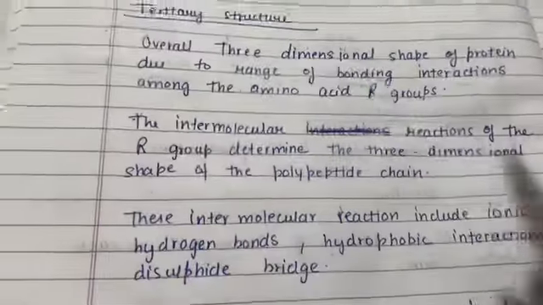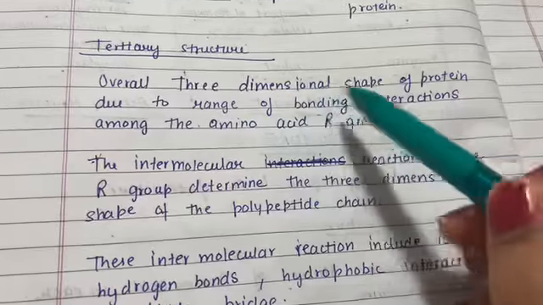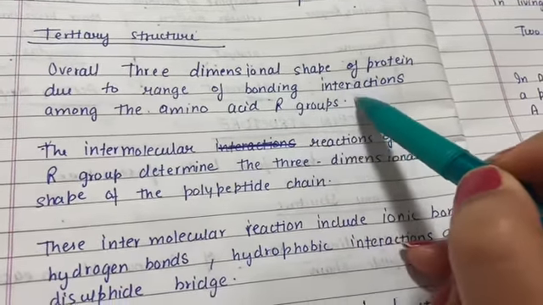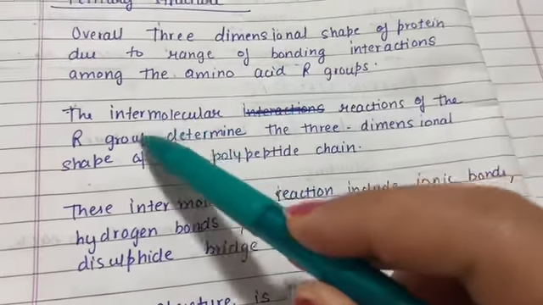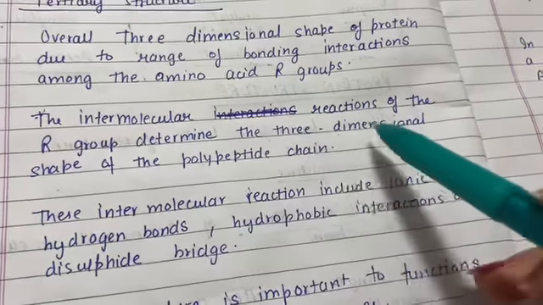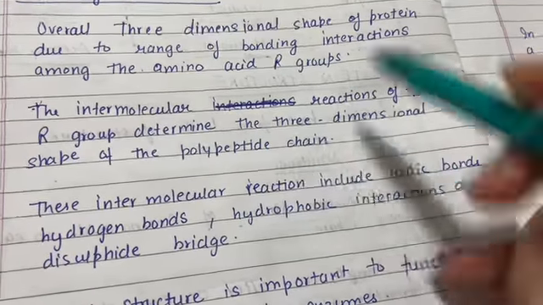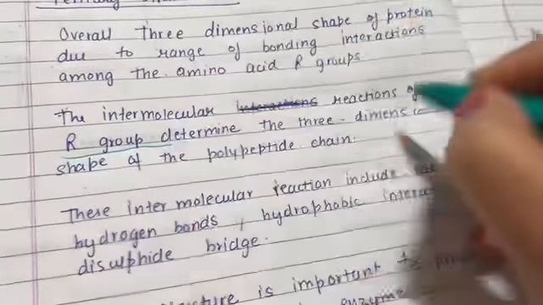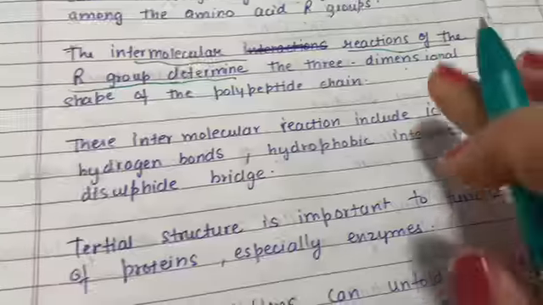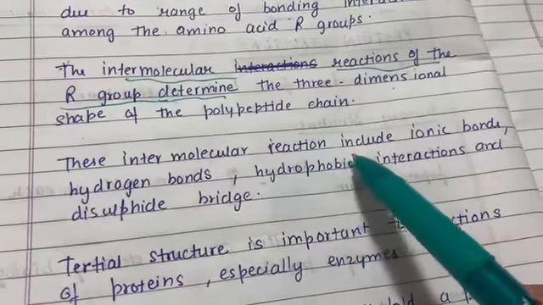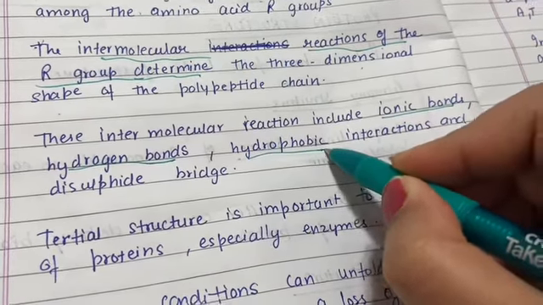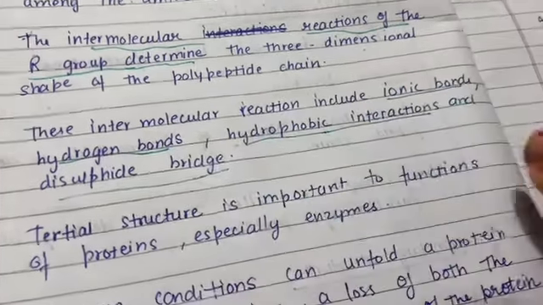Tertiary structure: the overall three-dimensional structure or shape of a protein due to a range of bonding interactions among the amino acids. The intermolecular interactions of the R groups determine the three-dimensional shape of the polypeptide chain. These interactions include ionic bonds, hydrogen bonds, hydrophobic interactions, and disulfide bridges.